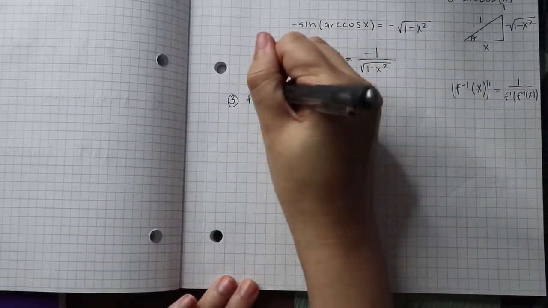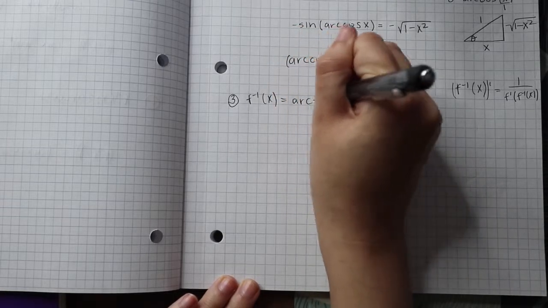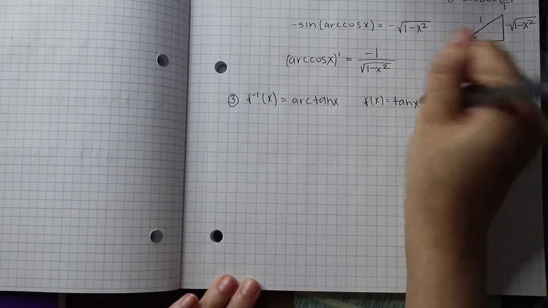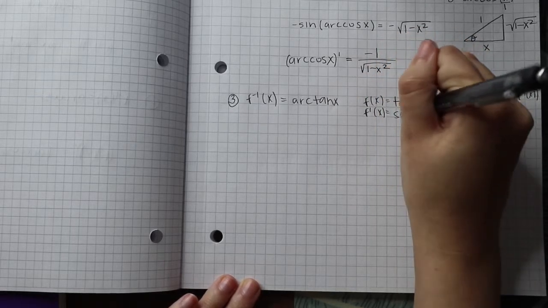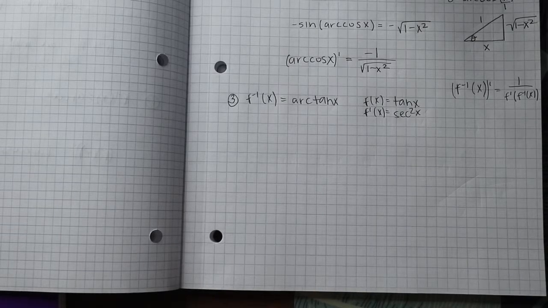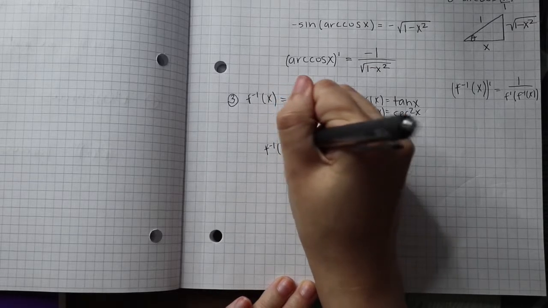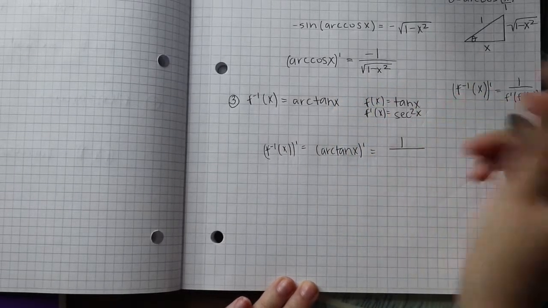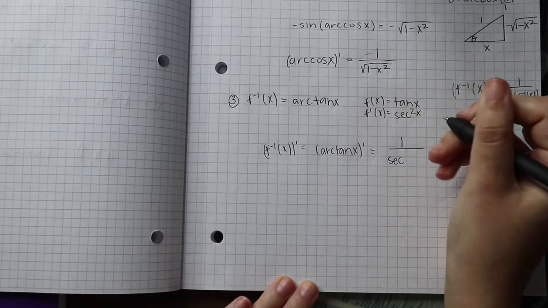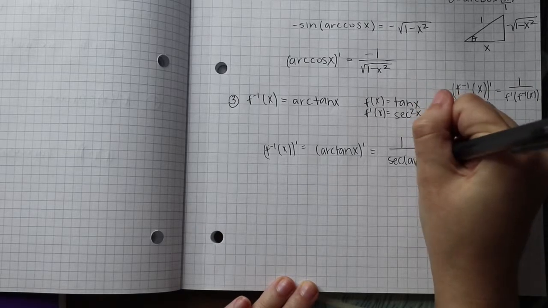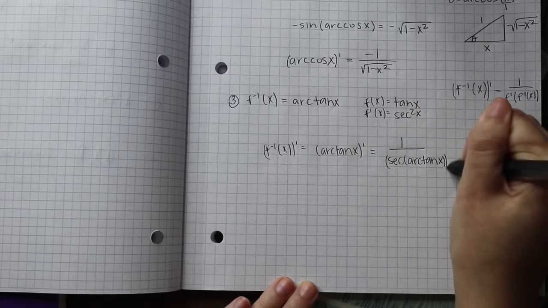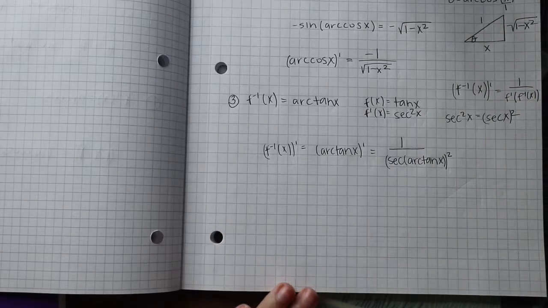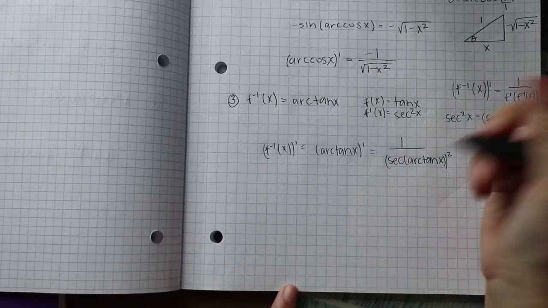Okay, next example, let's find the derivative of arctangent. So our inverse function is arctangent, our function is tangent, and the derivative of tangent is secant squared x. Okay, so the derivative of the inverse function is equal to 1 over the derivative of the function, which is going to be secant squared x, evaluated at arctangent, and then all of that's going to be squared. Just remember that secant squared x is the same as secant x squared. Okay, so now let's evaluate for secant of arctangent.